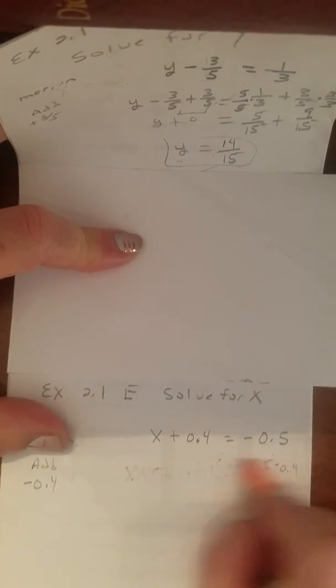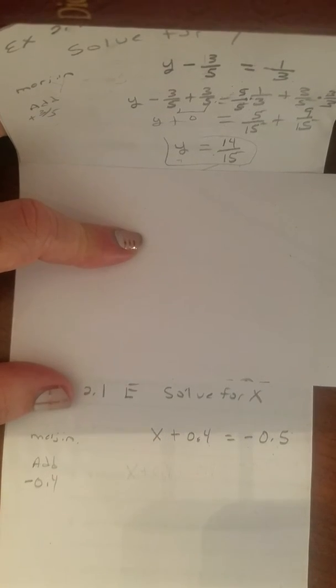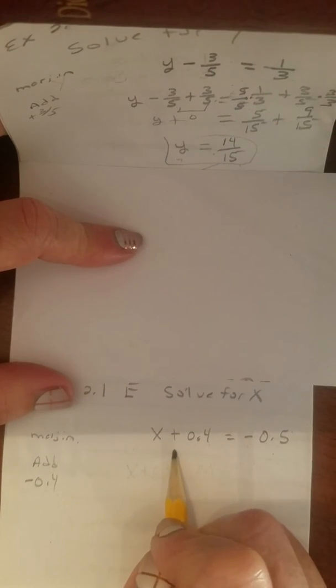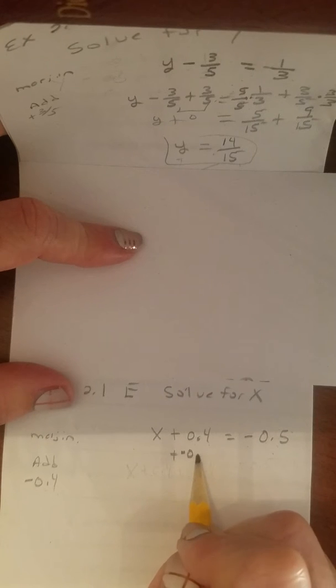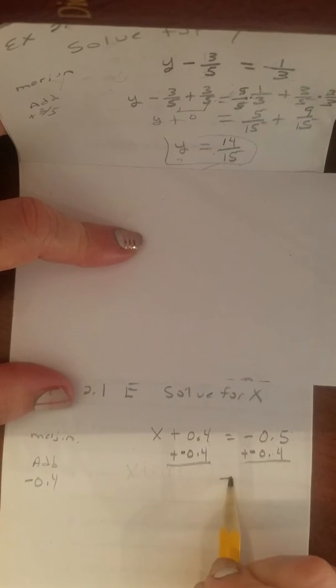There's another way I can write it. When I get a problem like this with my decimals, you have to line up decimals anyway. So I like to do it this way. I'm going to add a negative 0.4, right, to both sides of the equation.